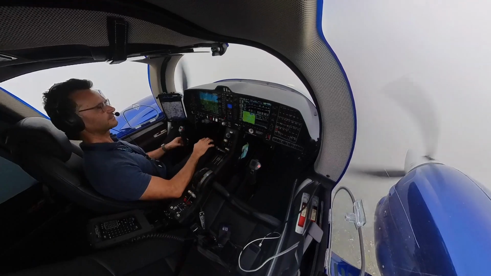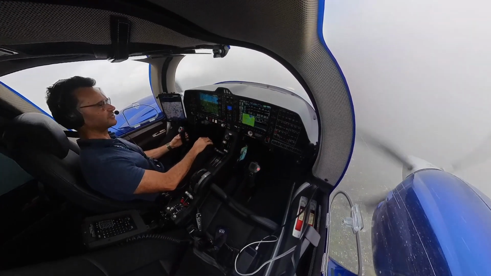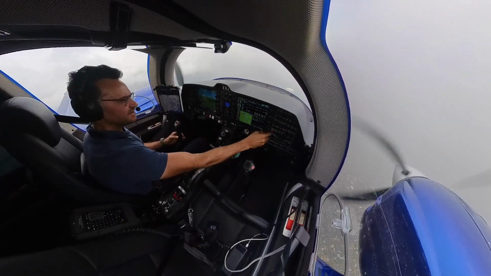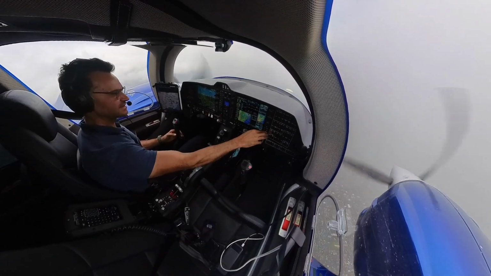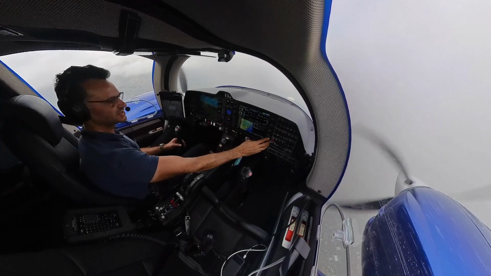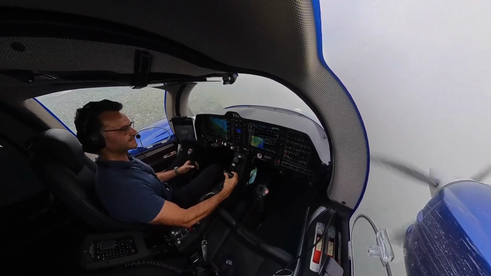X-ray 62, cleared direct to Pegsu, climb to 4,000. Direct Pegsu, climb 4,000, X-ray 62. Alright, 4,000 is bugged. Let's go direct Pegsu, enter nav mode, Pegsu GPS. Just confirm track, and we increase the climb power. Tracking direct Cadam, Charlie Zulu Romeo.